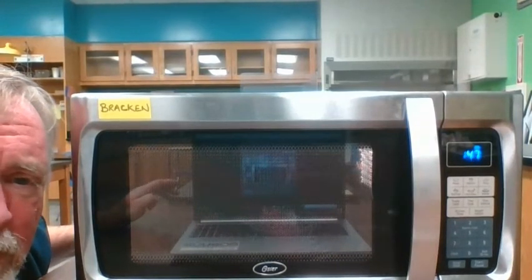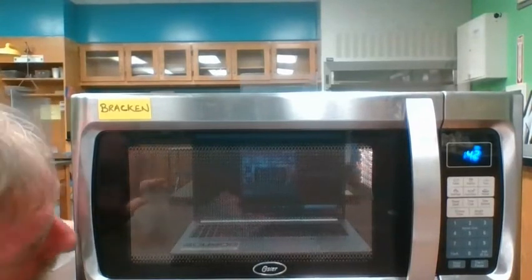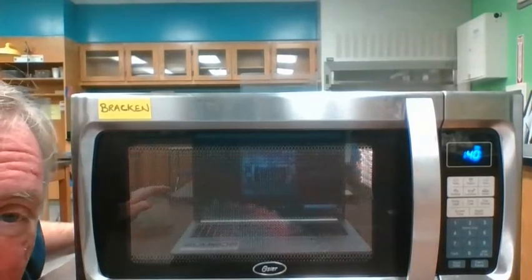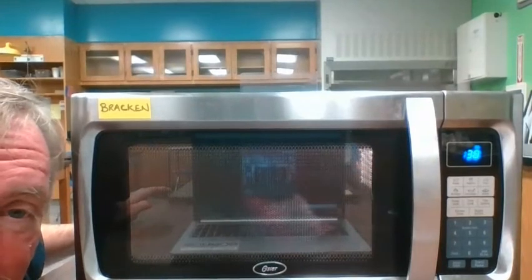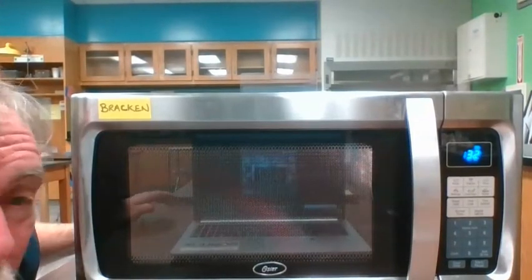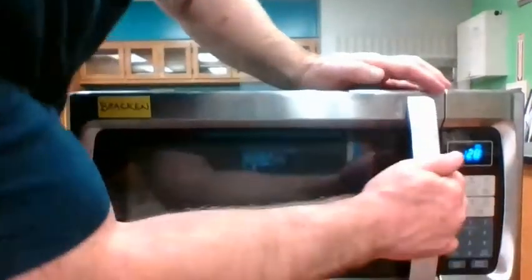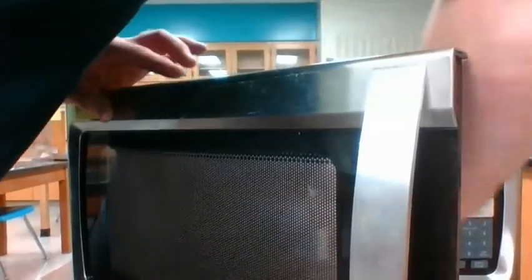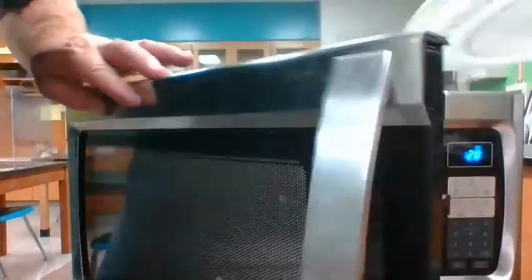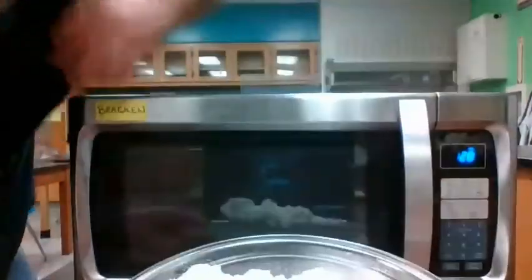I'm hoping you can see that soap going in the microwave. Look at what's going on there. See, the soap is expanding. It's blowing up. Oh my gosh, look at that. Let me take it out real quick and show you what this looks like. There you go.